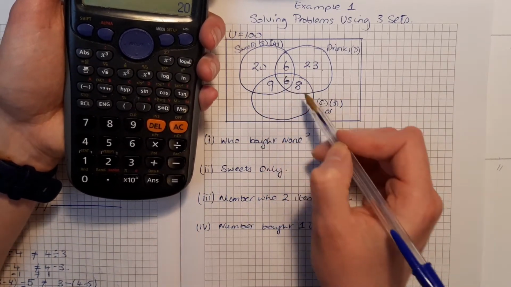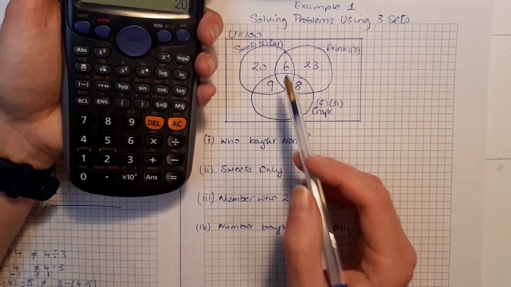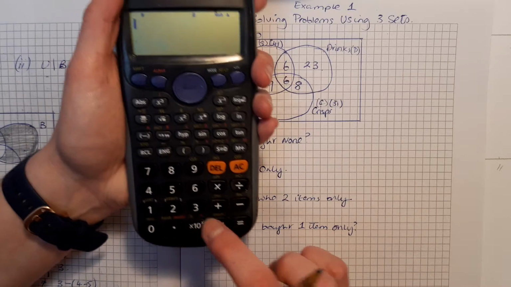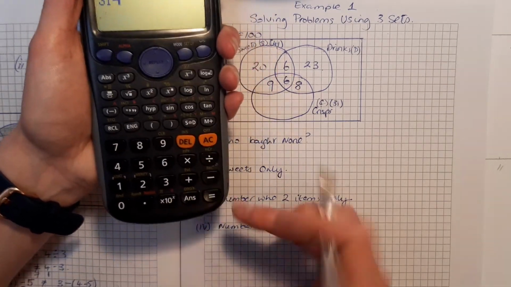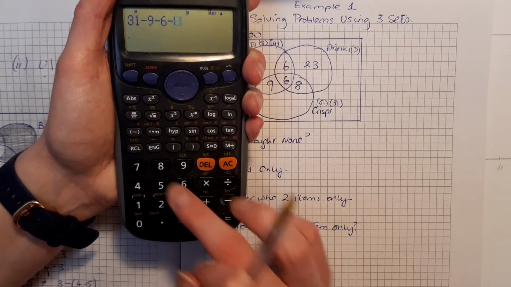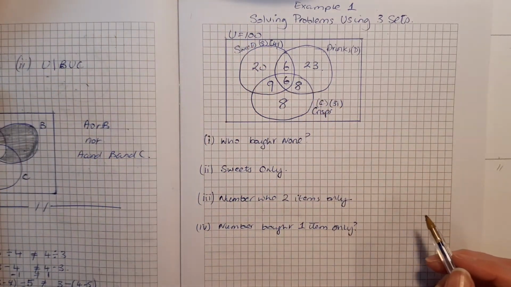Then for the next section, there's meant to be 31 people inside here, and you don't have to reflect back to the information because as you were reading the information, you were putting it into the diagram, and that's the benefit of it. So 31 minus 9, 6 and 8 is 8. So there's 8 people that just bought crisps.